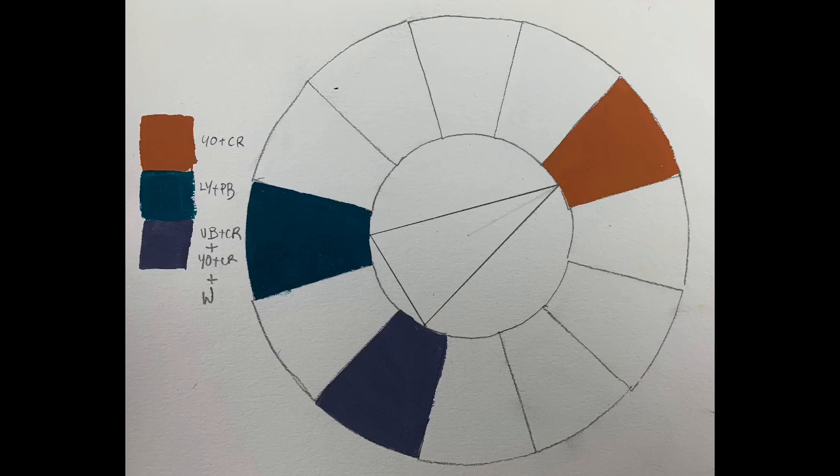In the case of the red-violet too, I have added some of the yellow ochre and cad red to the blue-violet that I mixed there using ultramarine blue and cad red, and added white to it. So it's a slightly neutralised, slightly desaturated version of what it could have been.